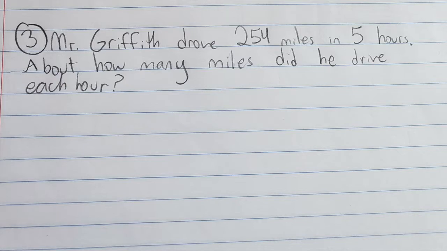Next one is going to be a word problem. Number 3, Mr. Griffith drove 254 miles in 5 hours. About how many miles did he drive each hour? So the "about how many" part tells us that we are estimating. We are rounding. When you're rounding, you want to round to the closest number that makes sense. In this case, it would not really make sense to round all the way down to 200. So instead we're going to round to 250 because that's pretty close to our actual number.